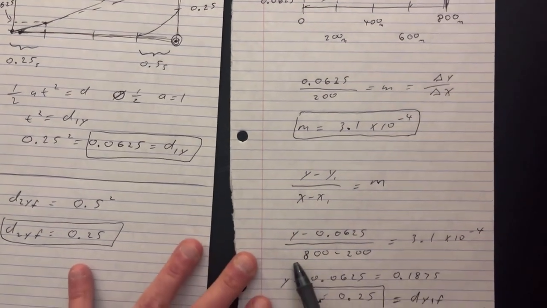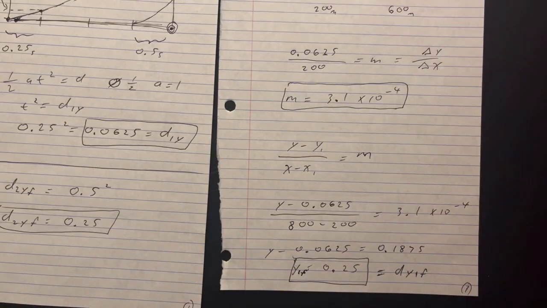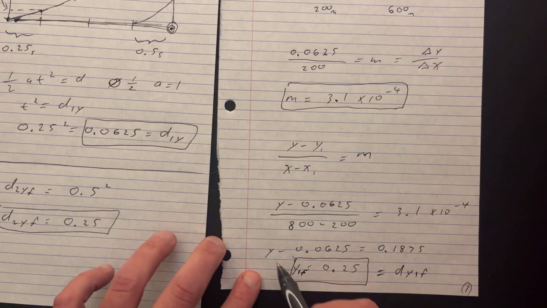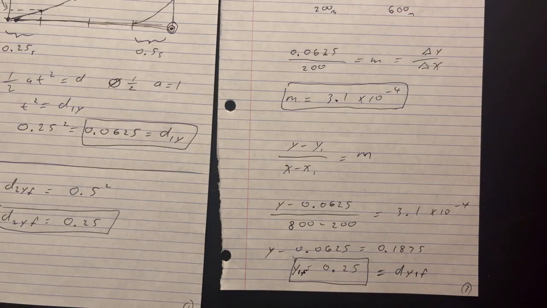We just plug in our numbers here. Y minus y1 over x minus x1 equals your slope. 800 minus 200 equals 600. So you have 3.1 times 10 to the negative fourth times 600. And that will give you 0.1875. So you have y minus 0.0625 equals that. Go ahead and solve for your y1 final.